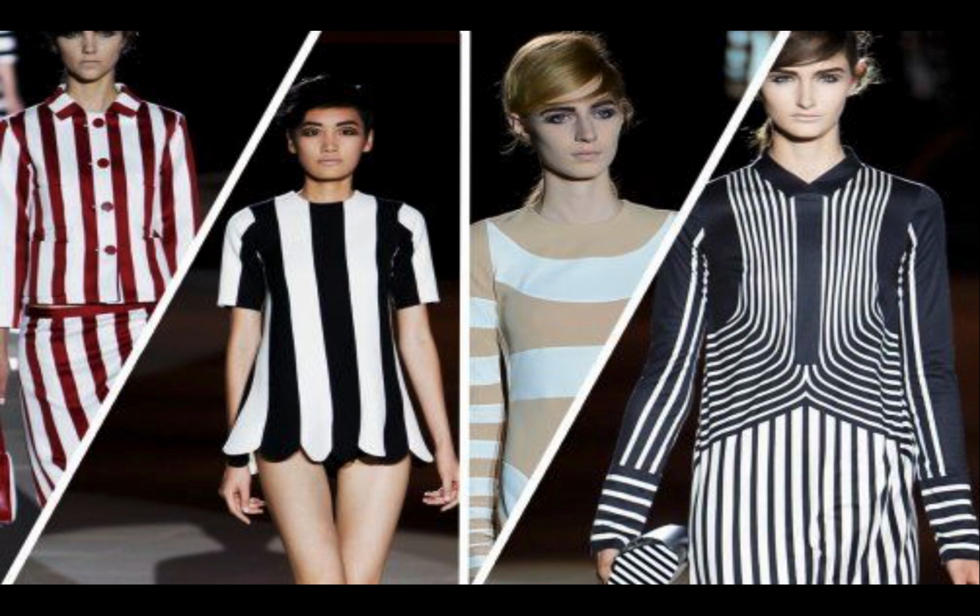Let's take a look at this image that I found on Pinterest from a collection from Marc Jacobs. In the first two images, we can see that vertical lines are being used to create an elongated shape or silhouette. This is making the body look taller and also slimmer.